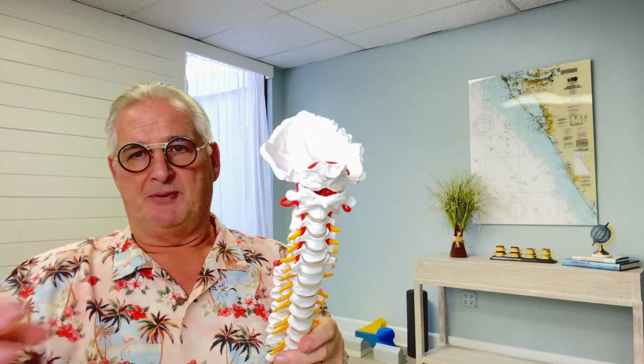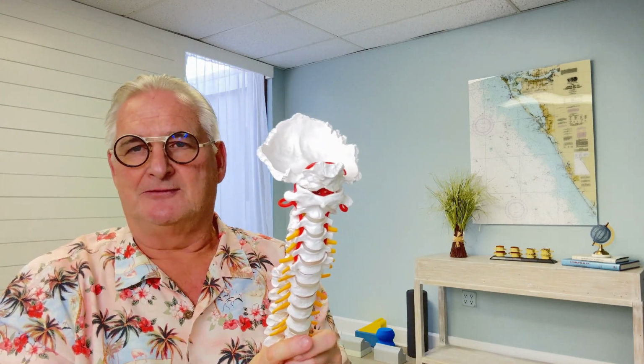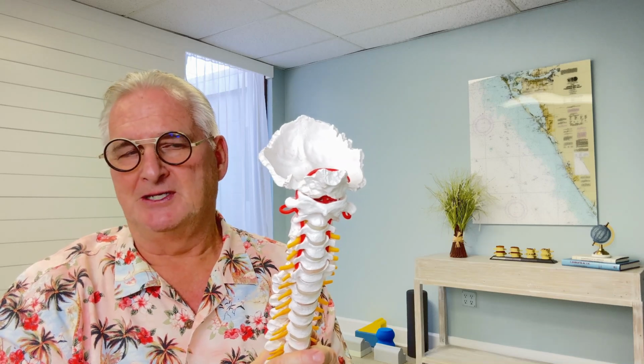And you also get arm pain or radiating pain from that pressure on that brainstem. So that's what I want to talk about.